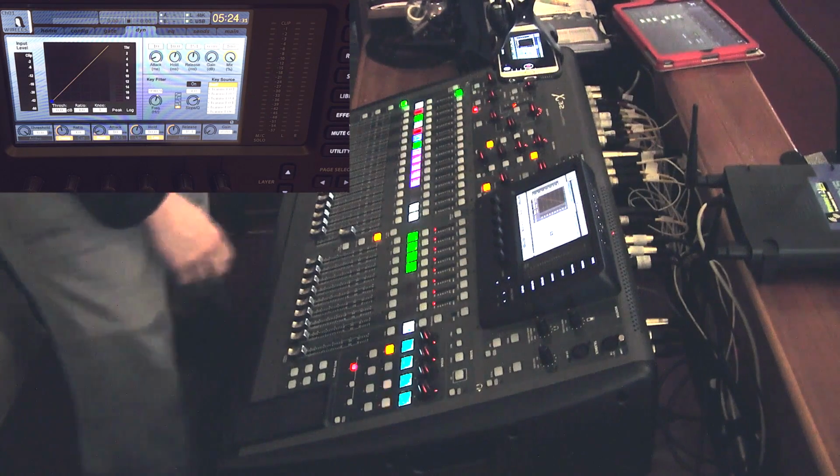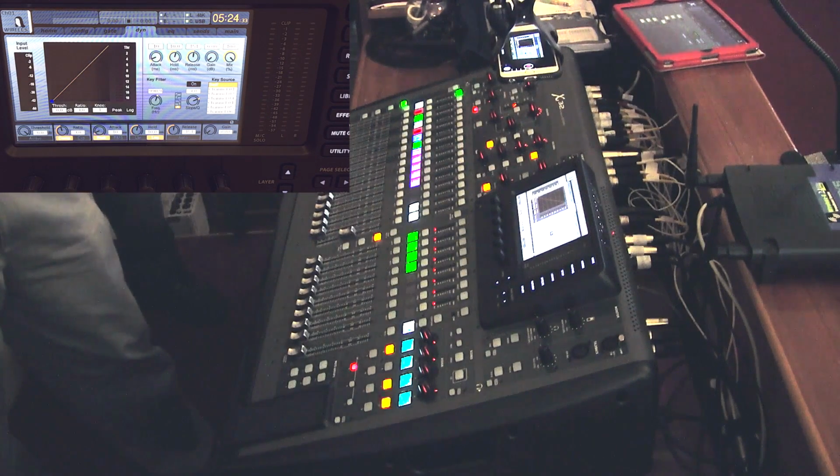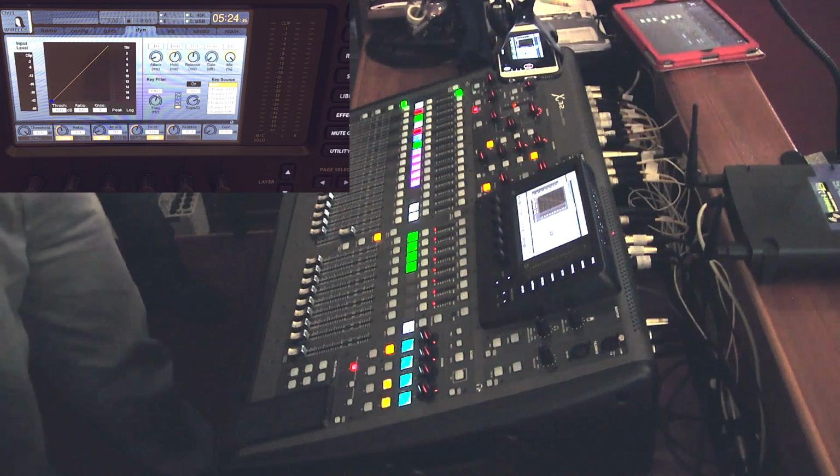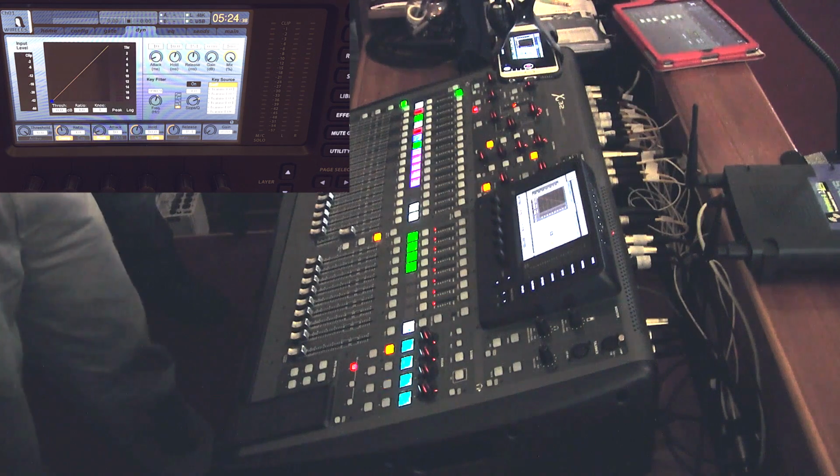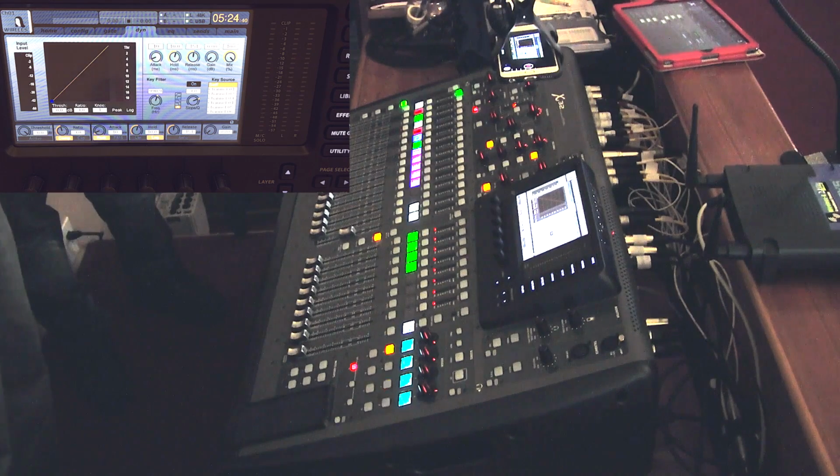Did you guys use a lot of gating and compression with your Sonos console? We only use presets. Okay. So when I had a vocal preset, it was the whole channel strip preset, which was EQ and dynamics.